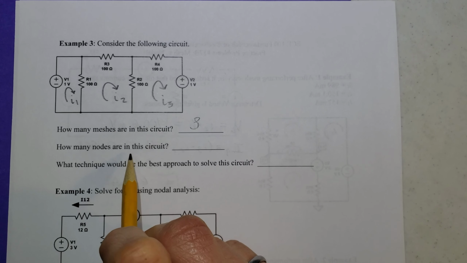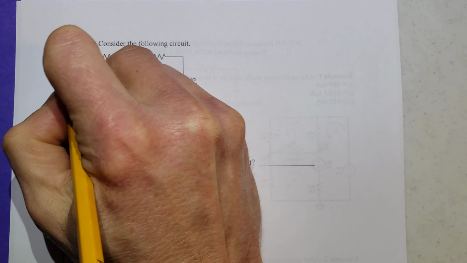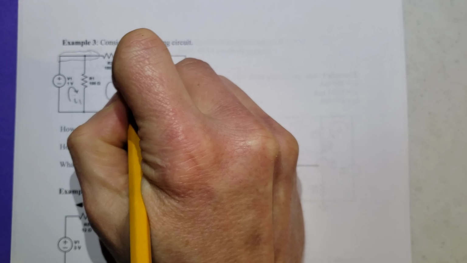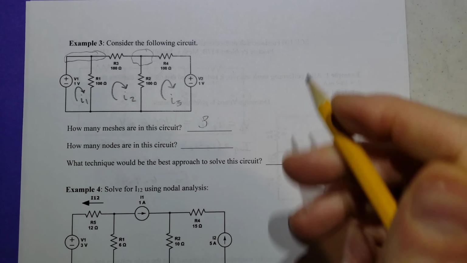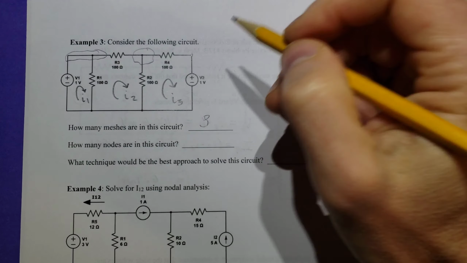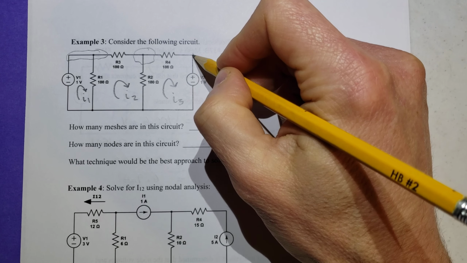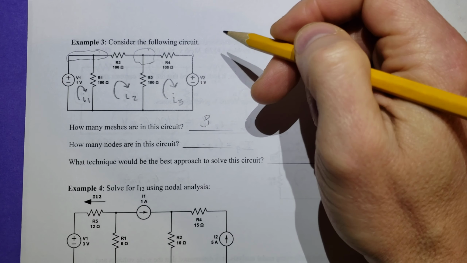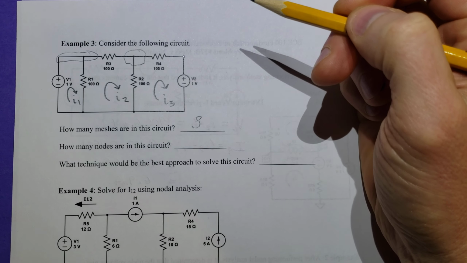Next, we say how many nodes are in the circuit. Well, when we look at it, we'd say, okay, here's a node, and here's a node. There's definitely those 2 nodes. Now, this is technically a node as well, but it's not an interesting one. It just connects 2 different components. So although this technically fits the definition of a node, we wouldn't call it one because we know what the voltage is here already. It's 1 volt.